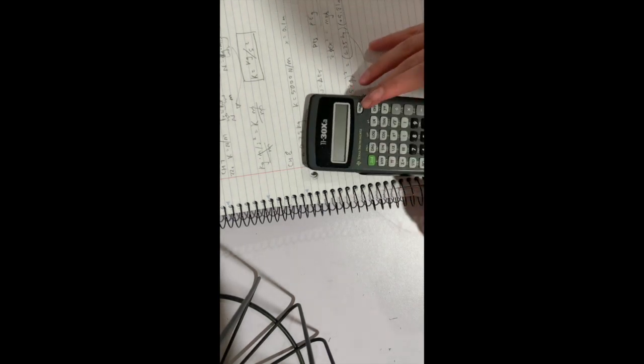Calculator, okay, so my calculator seems to die, but I have a backup.